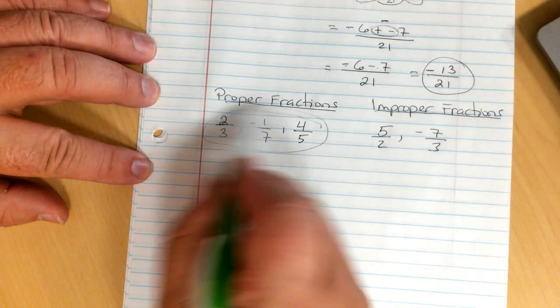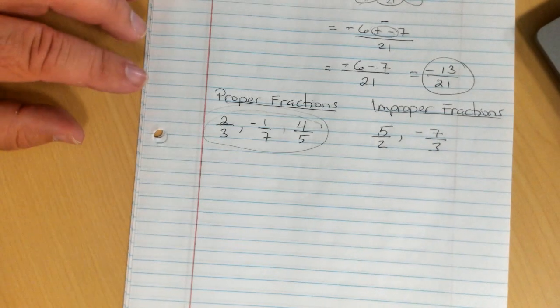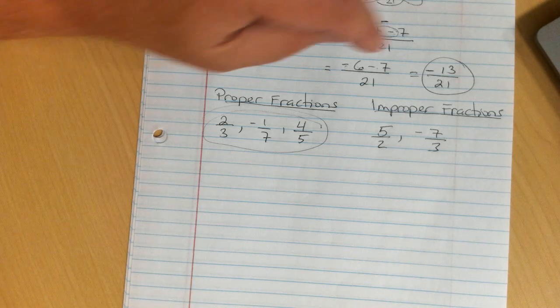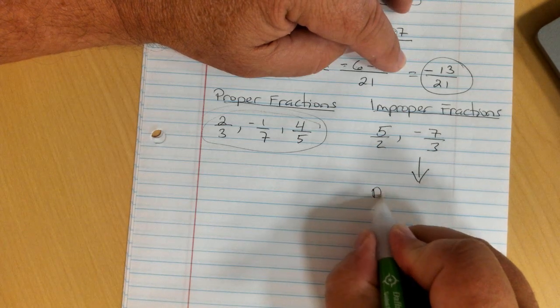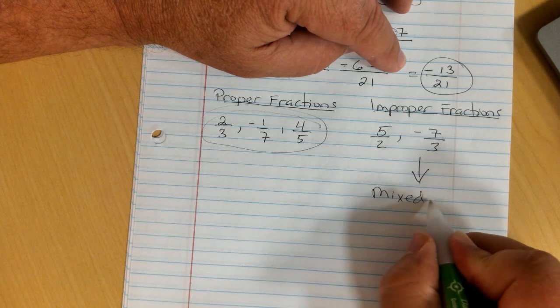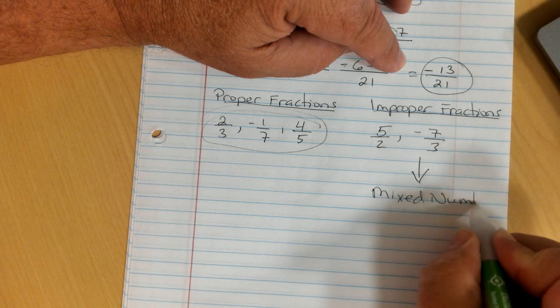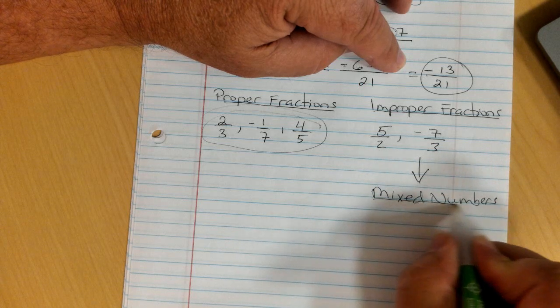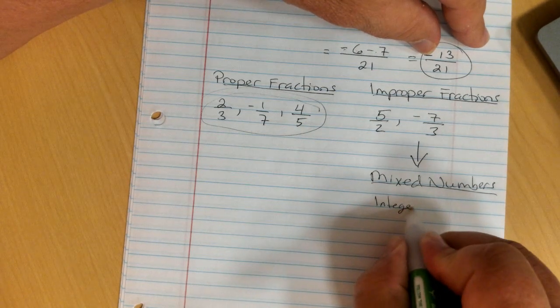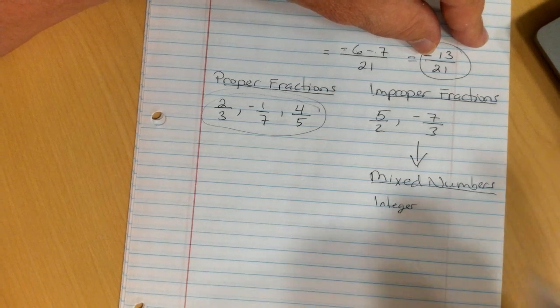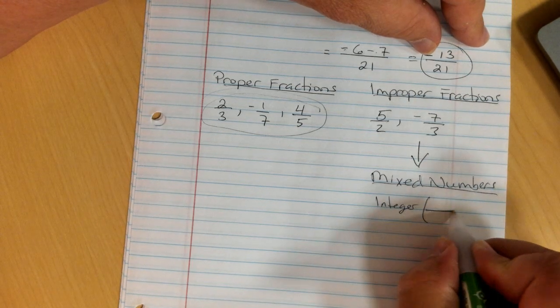The common convention in mathematics is you only want proper fractions. If you have an improper fraction, you have to convert them to what are called mixed numbers, where they have an integer and a fraction.